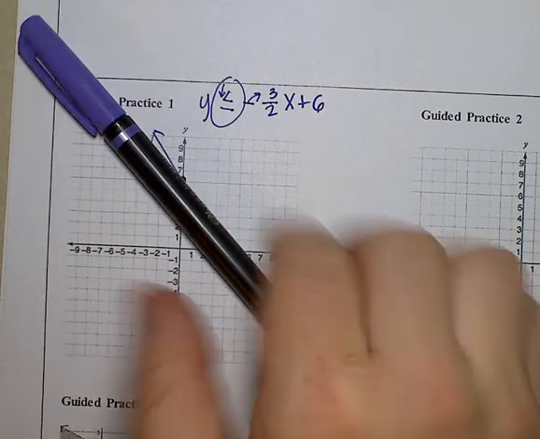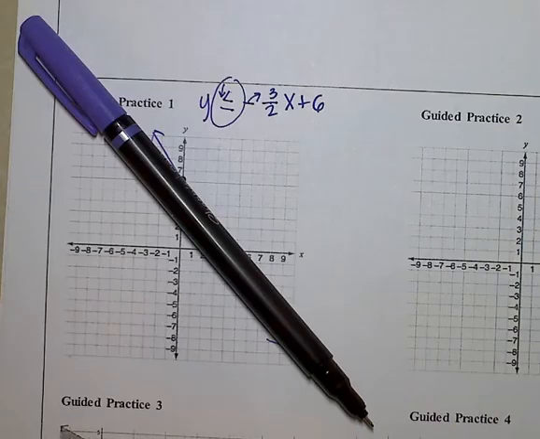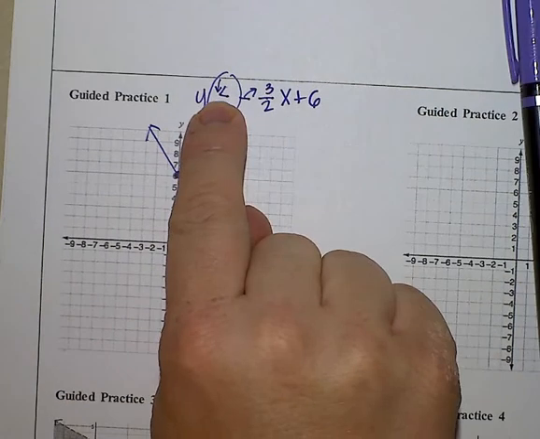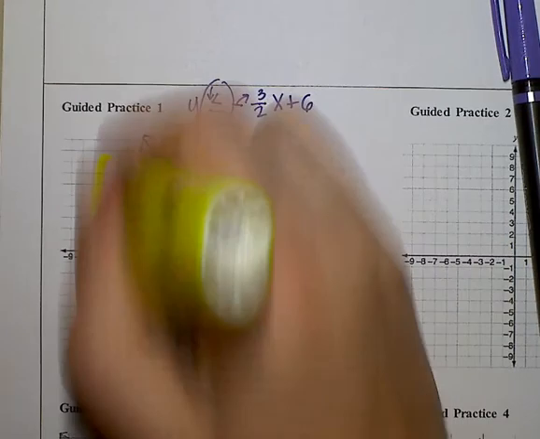Does everybody see how there's a top part and a bottom part? What part do you associate with being less than, top or bottom? Bottom. This tells you we want to shade the bottom, the less than. So we are going to shade down below.